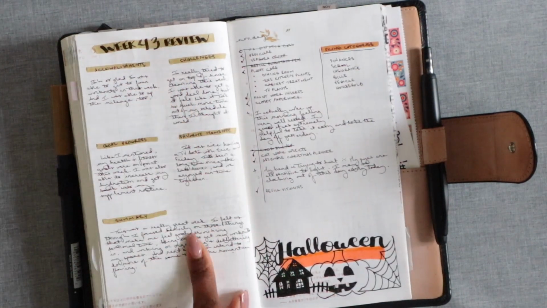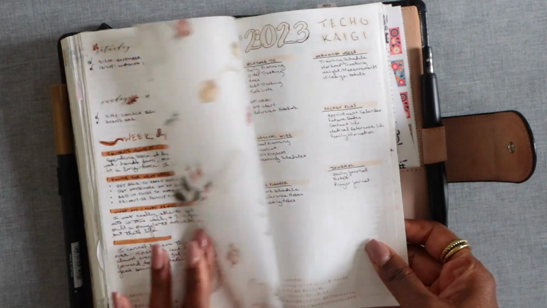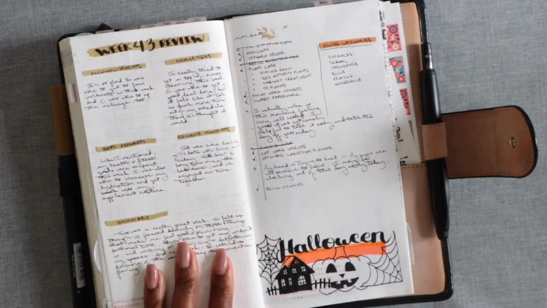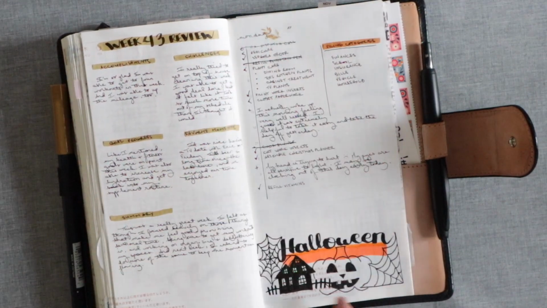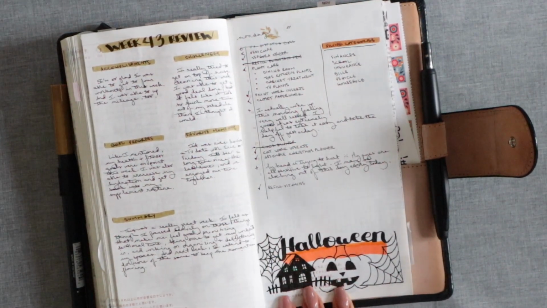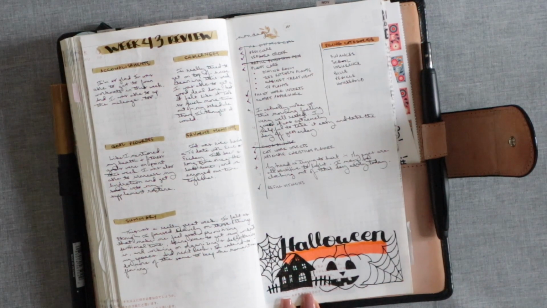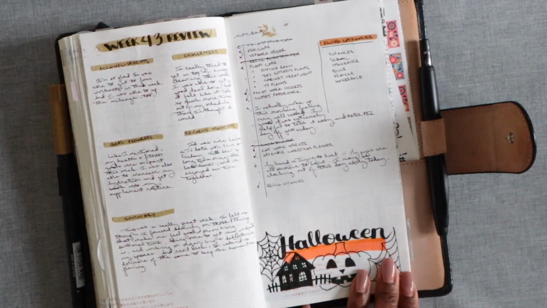And then my week 42 review. Oh yeah, that was 42. Okay, I thought my numbers were off. And my week 43 review. And then yesterday was October the 31st. It was Halloween. I did a little bit of doodling to commemorate Halloween. No, I don't normally doodle, but just added this in there.